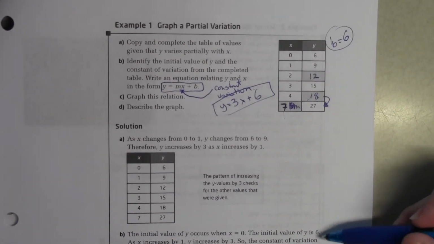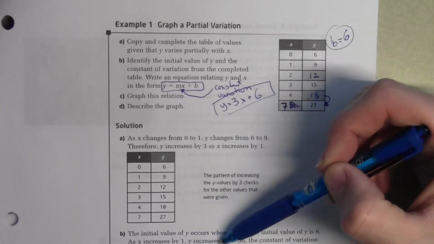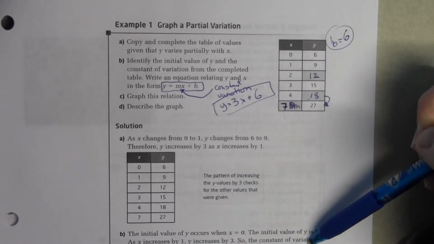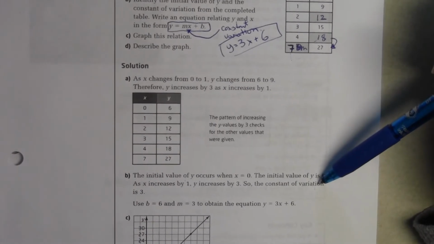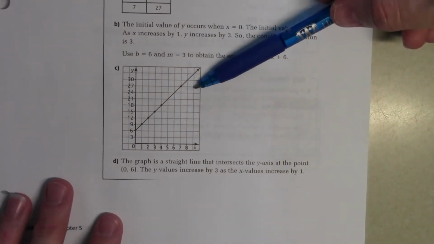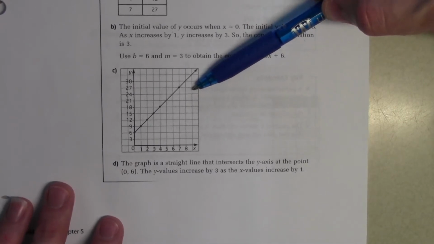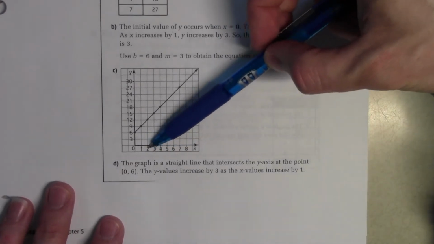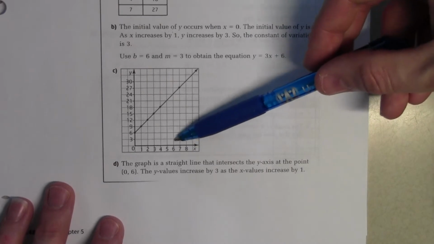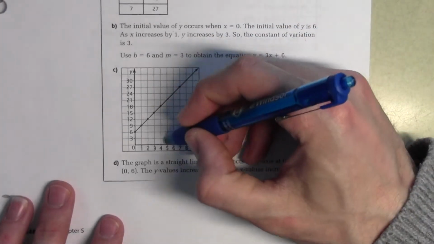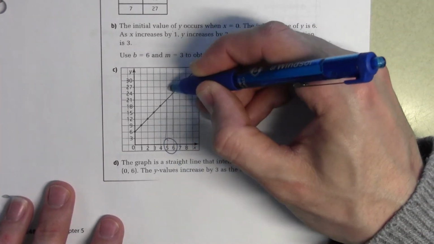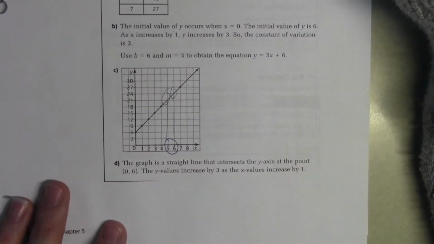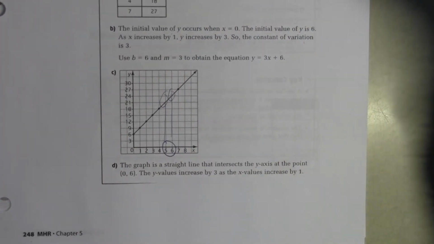So the initial value of y is 6. As x increases by 1, y increases by 3. So the constant of variation is 3. All right, graph this relation. We can see the relation graph down here. Nice. See how they didn't skip the 5, 6 over down here? They still showed it, right? Even though there's no data point, they didn't skip it. Because on the independent, you always want to be consistent.